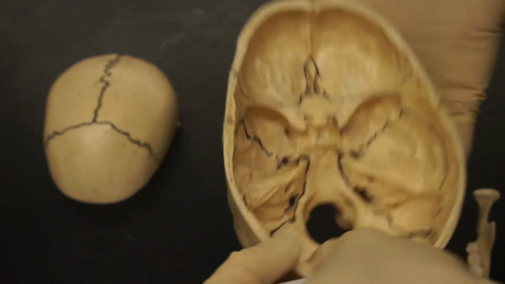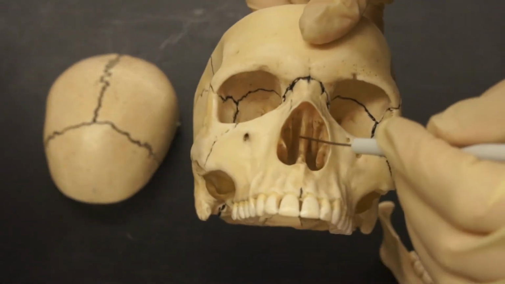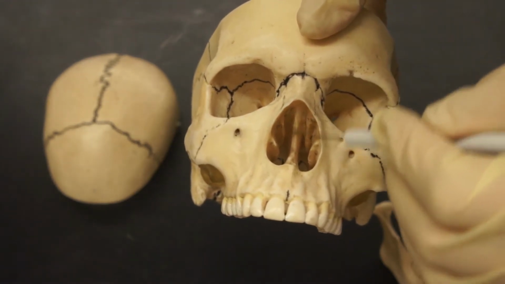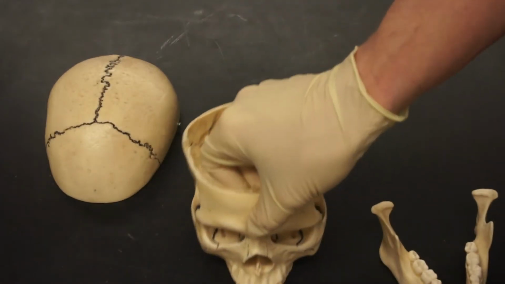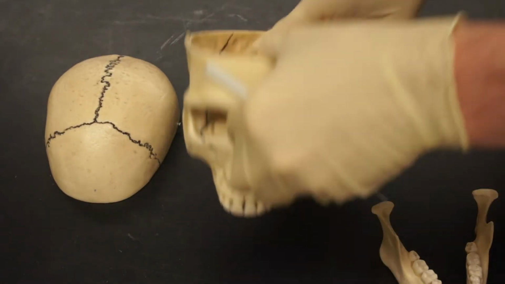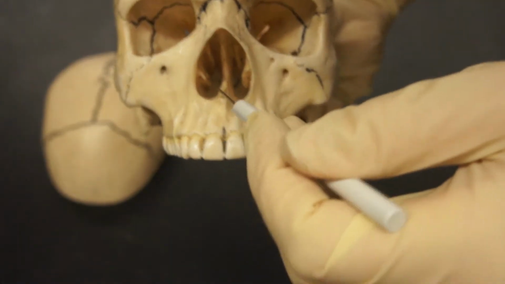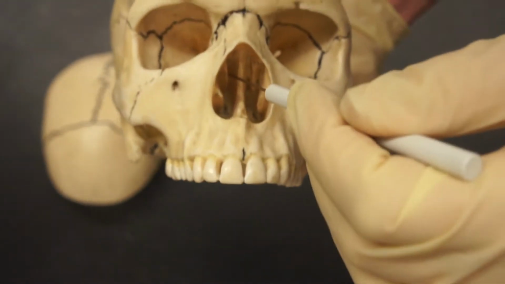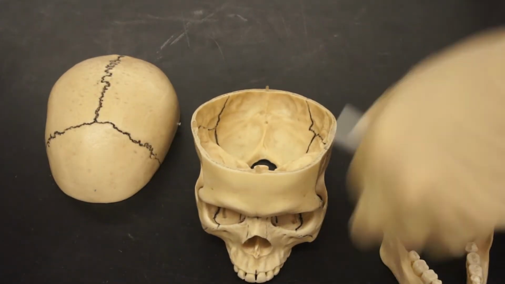And then we have the perpendicular plate. If we come over here, we look here, this is the top portion of this middle septum in the nose, is this perpendicular plate. And we can also see from the front, we have inferior nasal conchae and then middle nasal conchae there. We can't see the superior nasal conchae on this model.